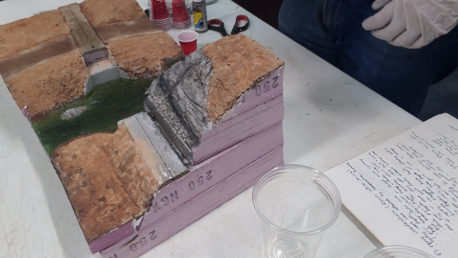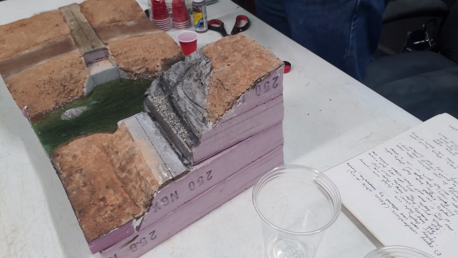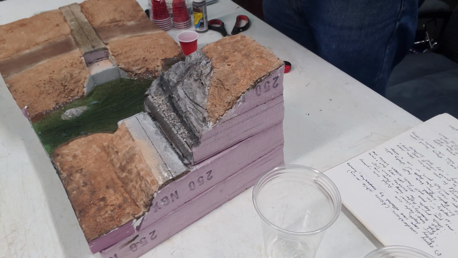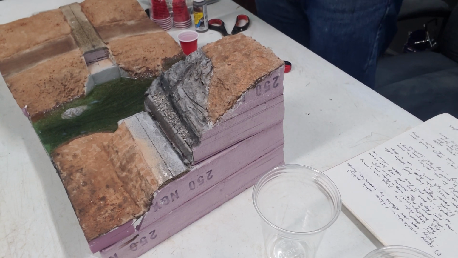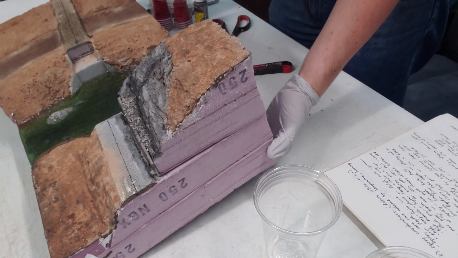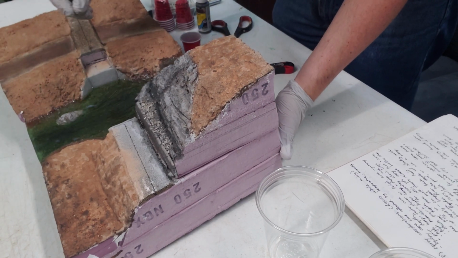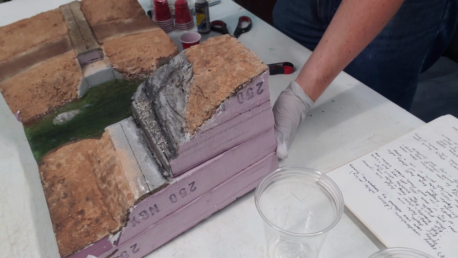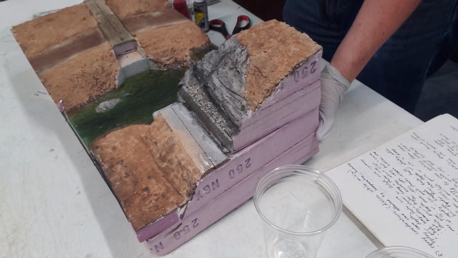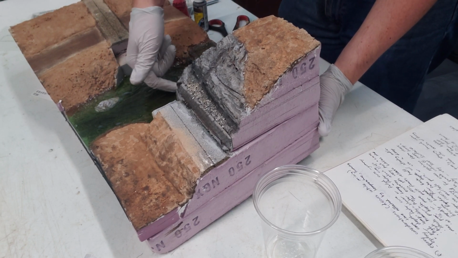It's also pretty fun. So what we're going to use to do our water effects is this. This is Mod Podge Gloss. It's basically like a white glue that dries very, very glossy, almost as glossy as the epoxy itself, and it dries completely transparent. But it's also extremely flexible, so you can actually also use this as a liquid mask. And so that's what I've done here. I've actually painted on a pretty thick layer, probably about 1/16 of an inch on average, of the Mod Podge all over the surface of this river, up to the edges of the shore.